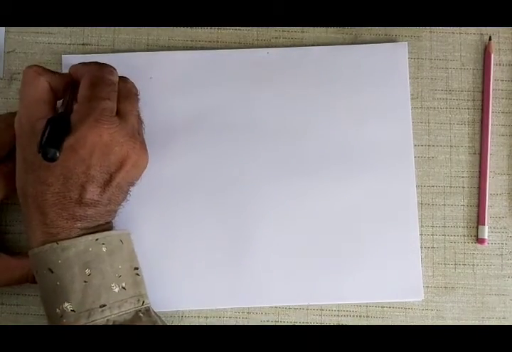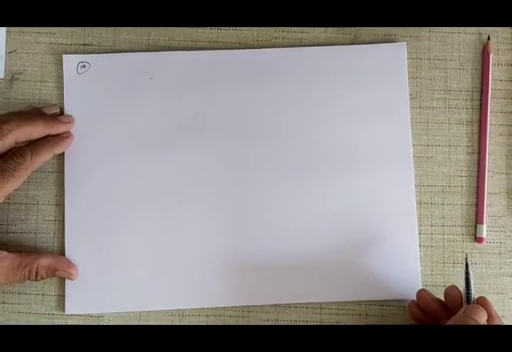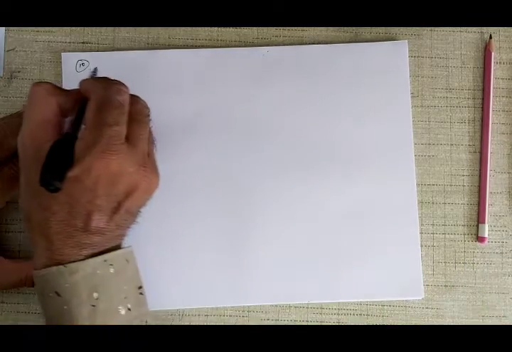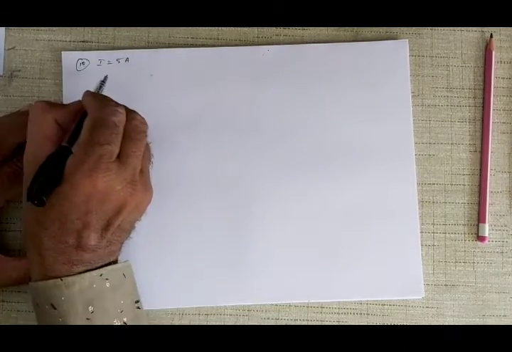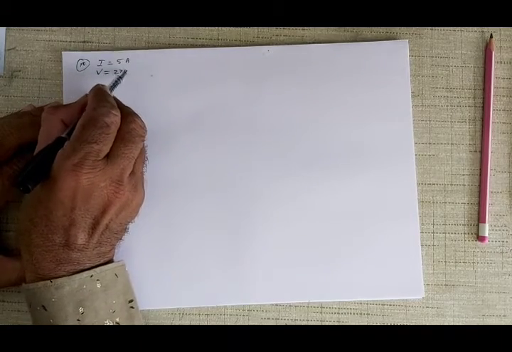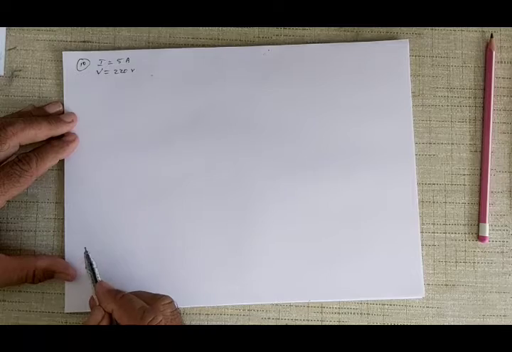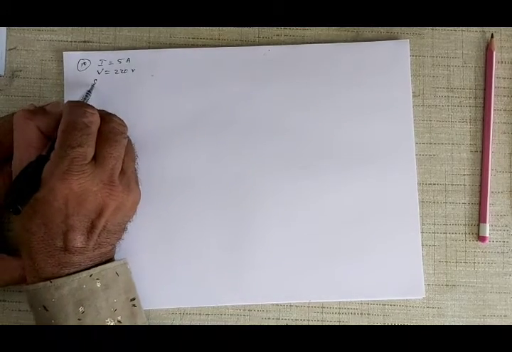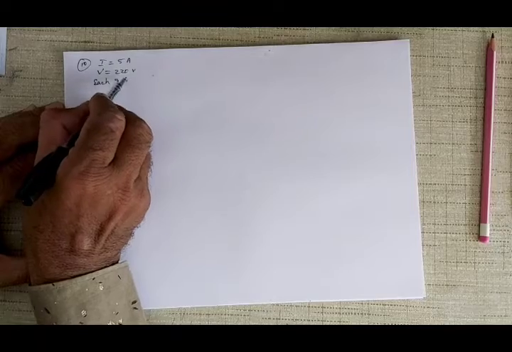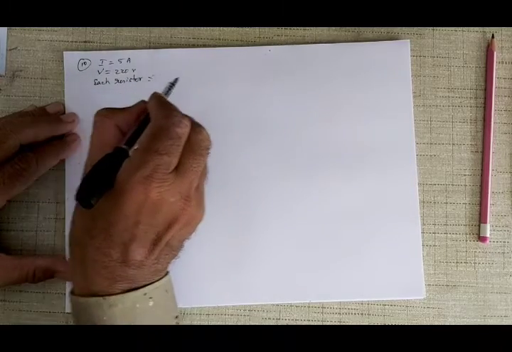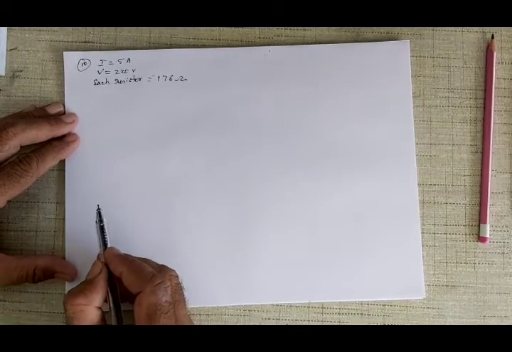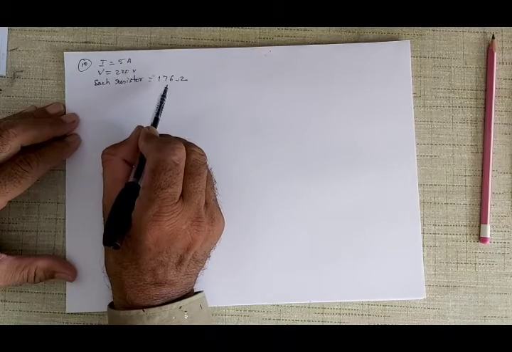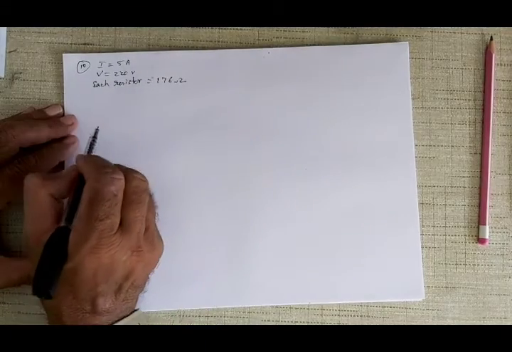Now let us do number 10. Number 10 says, how many 176 ohm resistors in parallel are required to carry a 5 ampere current on a 220 volt line, the 220 volt potential difference main supply? Each resistor is equal to 176 ohms. How many resistors are required? First of all, suppose the equivalent resistance is R.